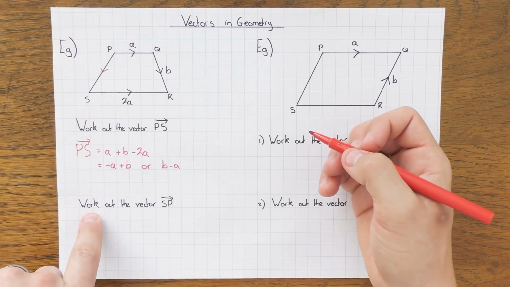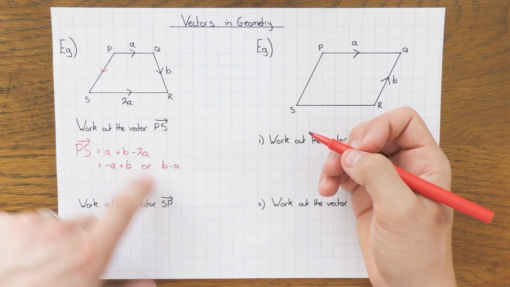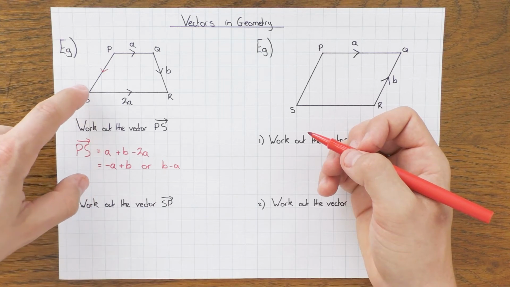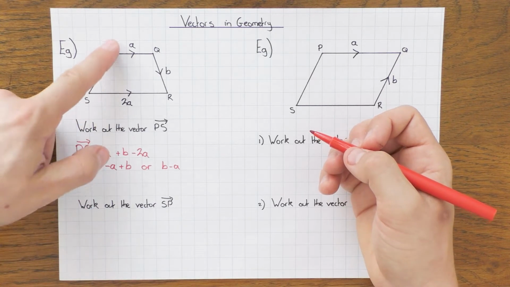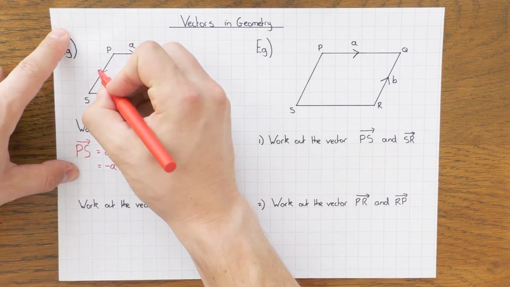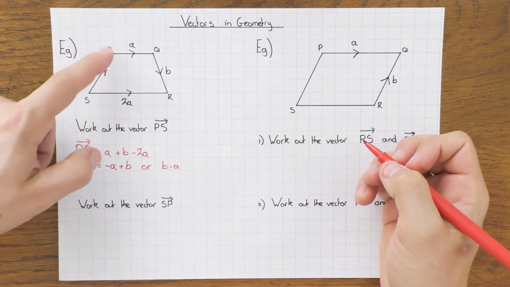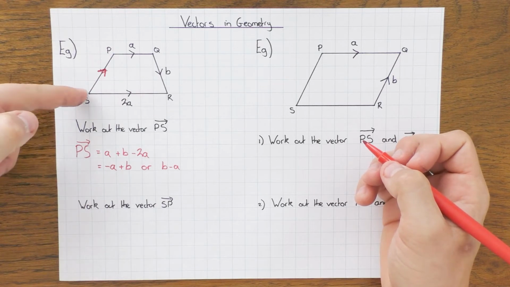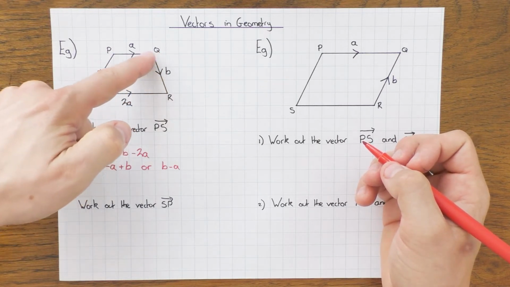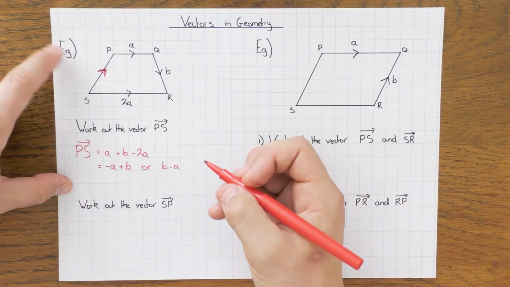So let's have a look at this one then, when it says work out the vector of SP. So this time I'm going the opposite direction. I'm going from S, this time I'm going to P. So I'm not doing that anymore, I'm now going that way. Okay, from here to here. And again, I don't know what that is, but I do know I can go this way around. So let's do that then.